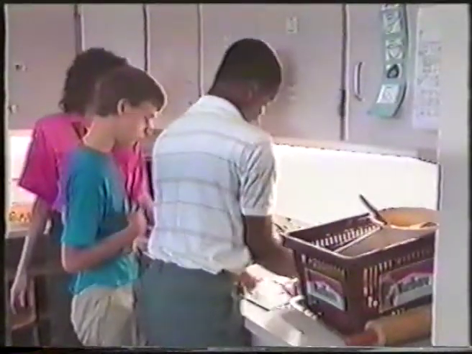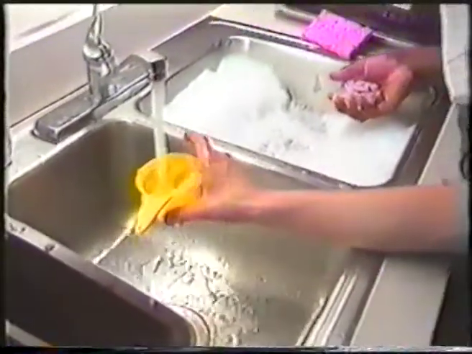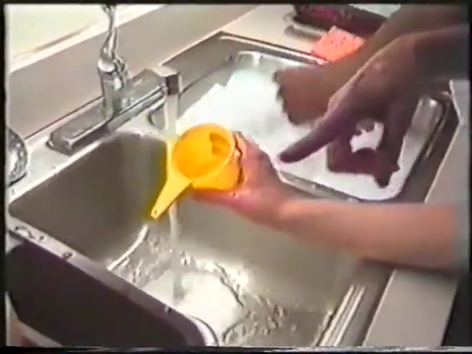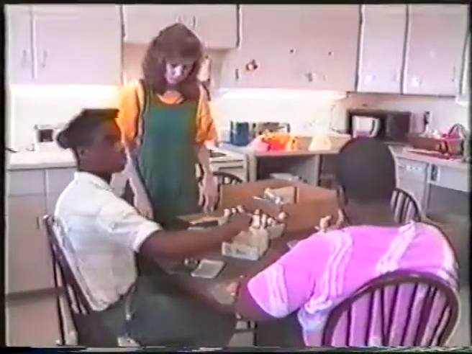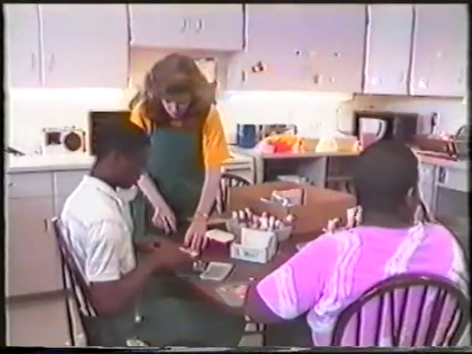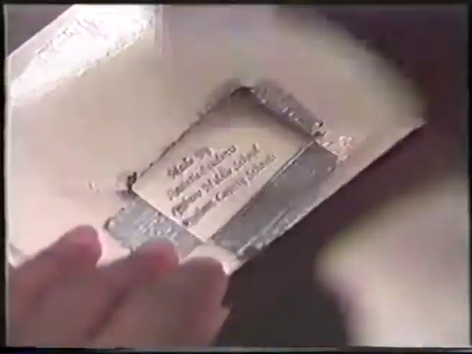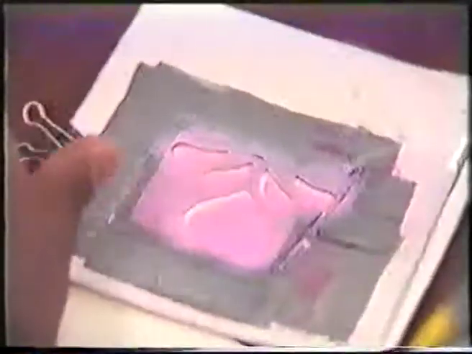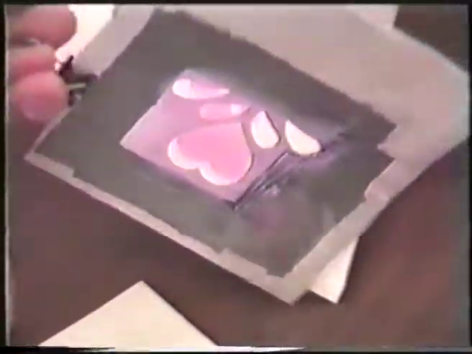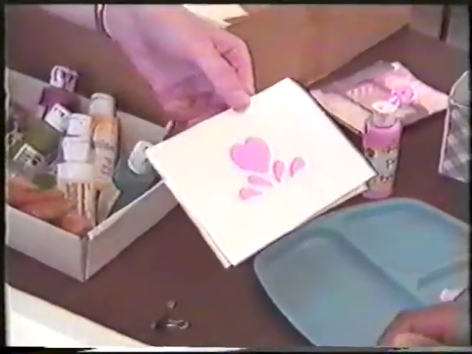Here students are learning cooperation. Two students stand side by side. One washes the dishes and the other rinses them. These two are making greeting cards. One stamps the card and the other applies the pattern. Good work. Good. Look at that. Together, Jay, they create a beautiful greeting card.